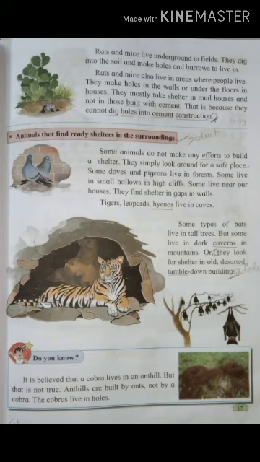Do you know? It is believed that a cobra lives in an ant hill, but that is not true. Ant hills are built by ants, not by a cobra. The cobras live in holes.